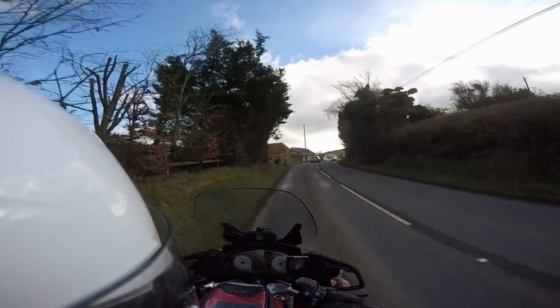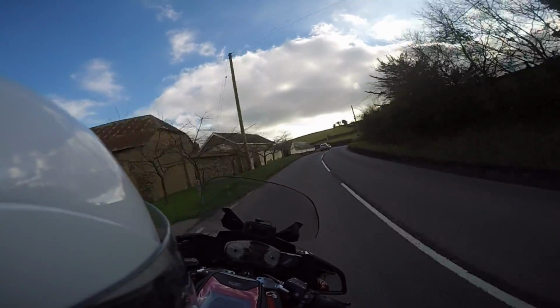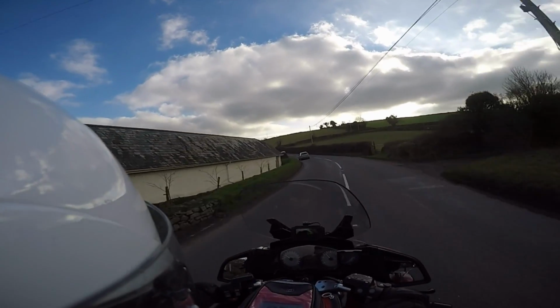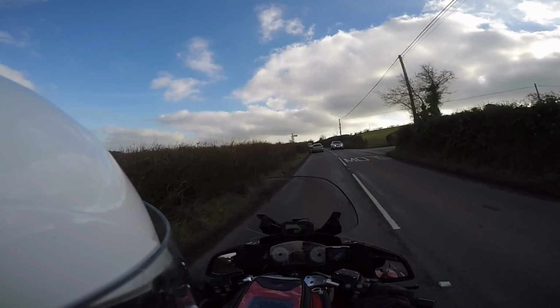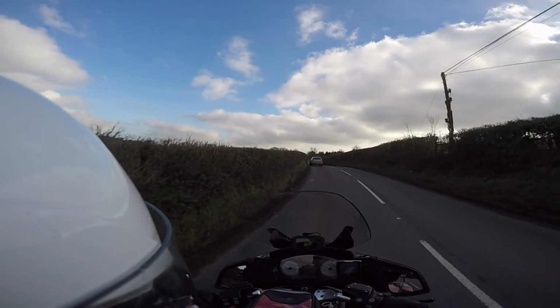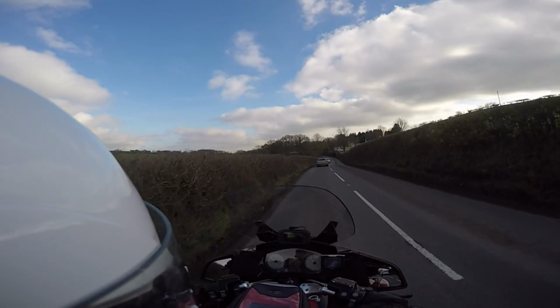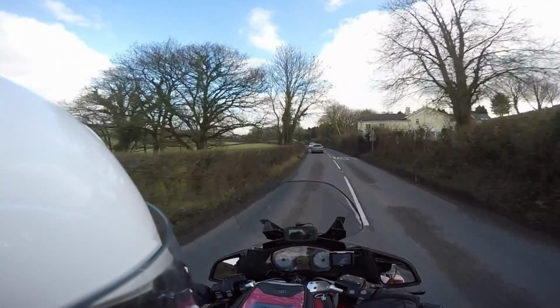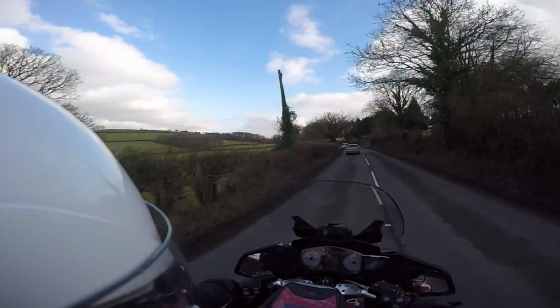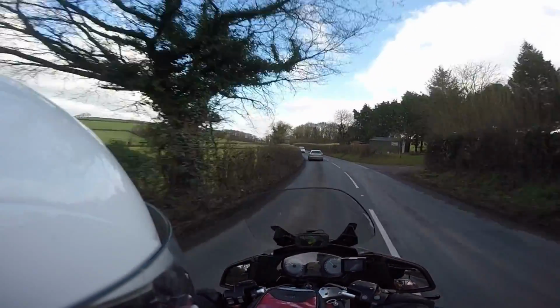So when we go around the bend, the bike's nice and steady, nice and stable, it's all settled down, we're on a steady throttle, that way we've got 100% grip on the front and the rear. If we start braking or changing gear or changing our throttle as we're in the bend, then we're going to run into problems.